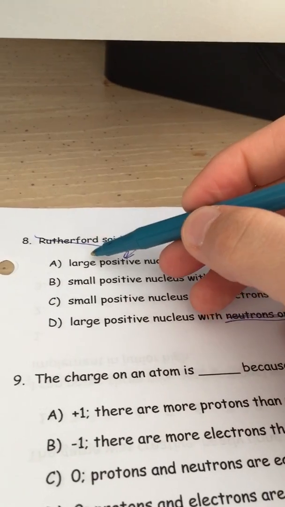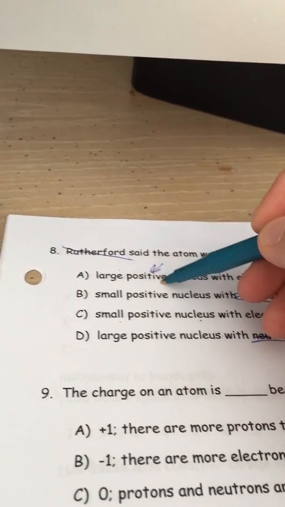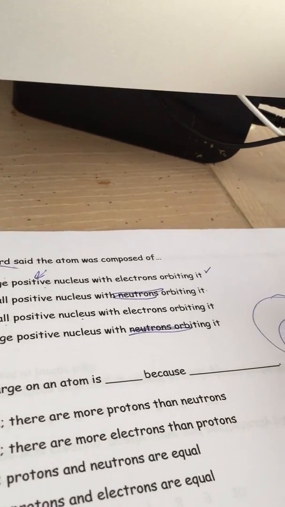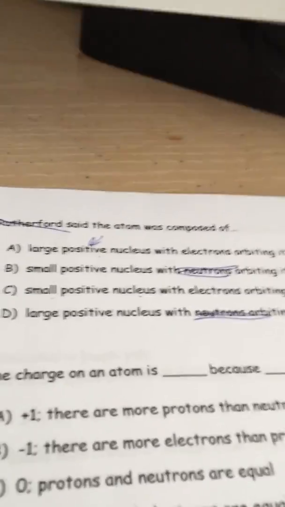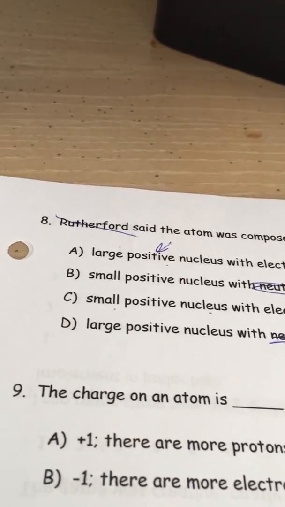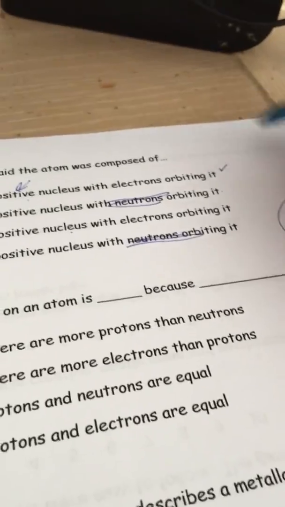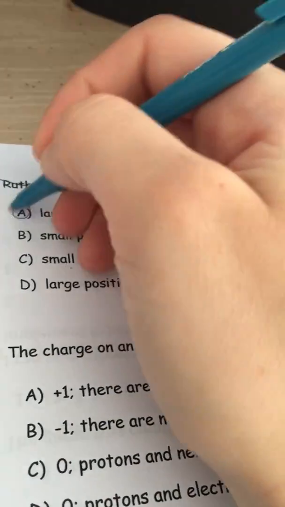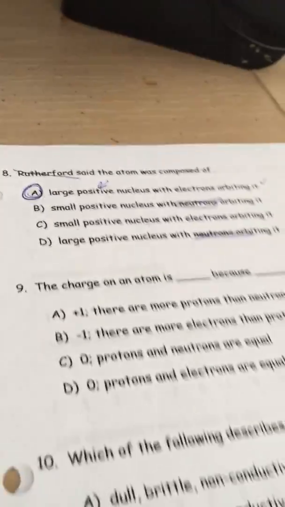Now the question is, is it a large nucleus or a small nucleus? Because both say positive. In this case, you want to figure it out based on what you've learned before relative to size, and you're going to go with a large nucleus, because our electrons are teeny tiny and our nucleus is a lot bigger compared to the rest.